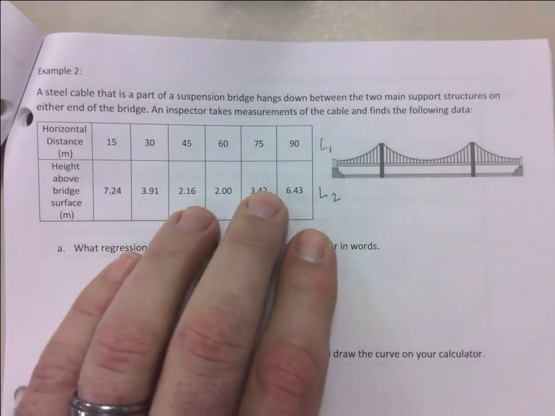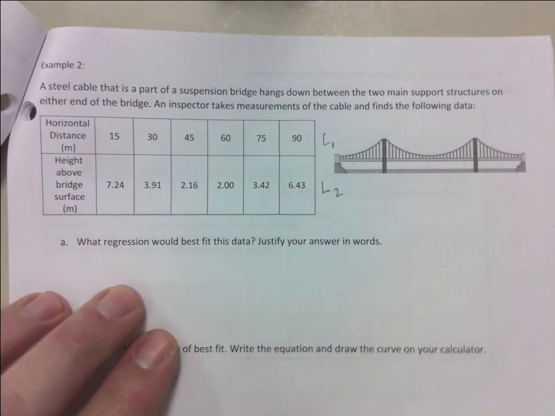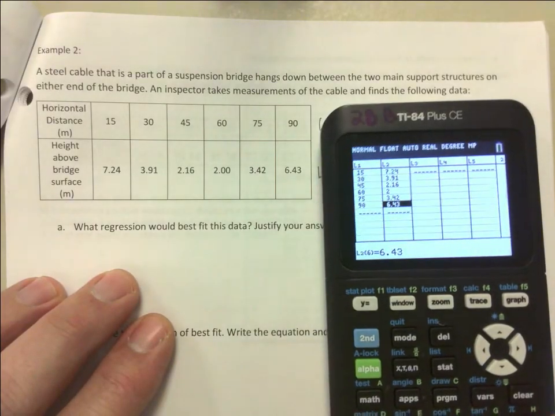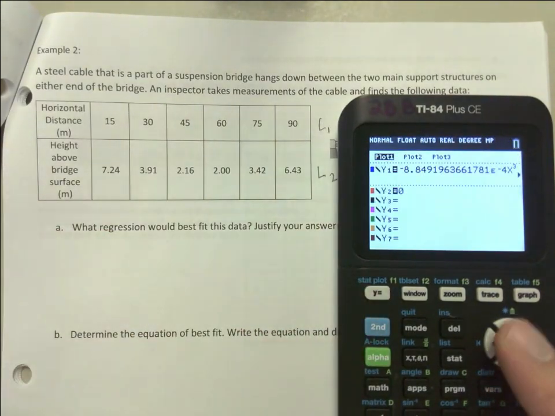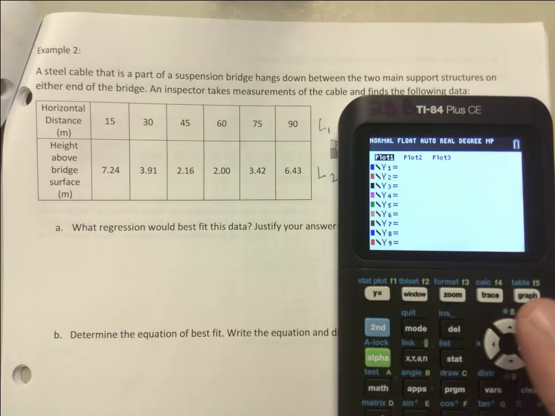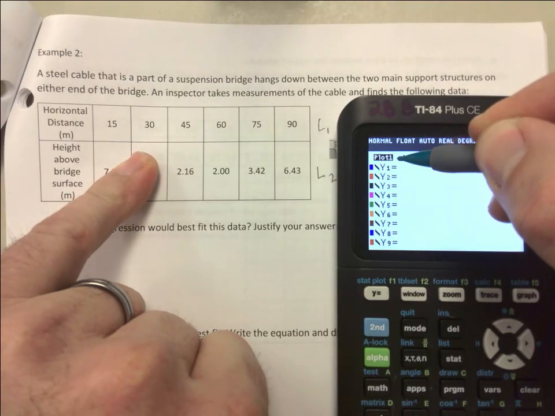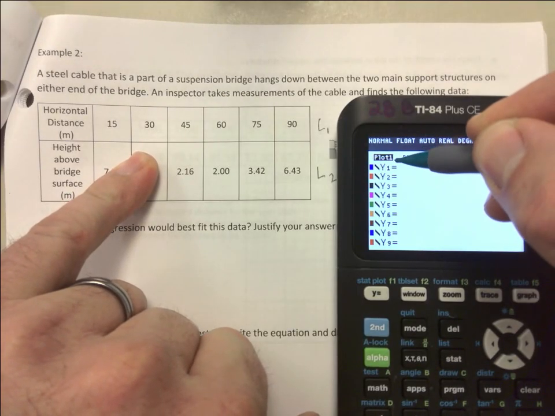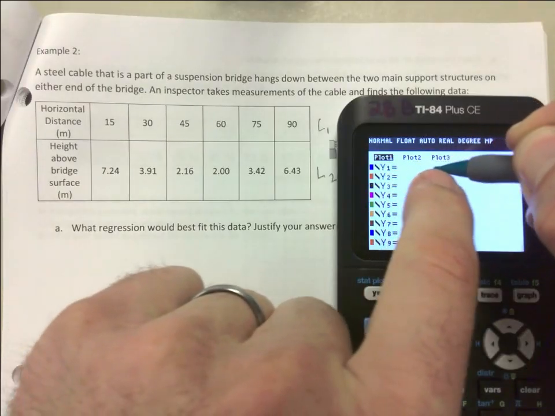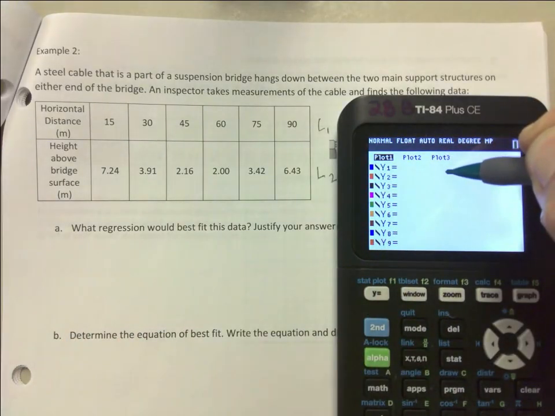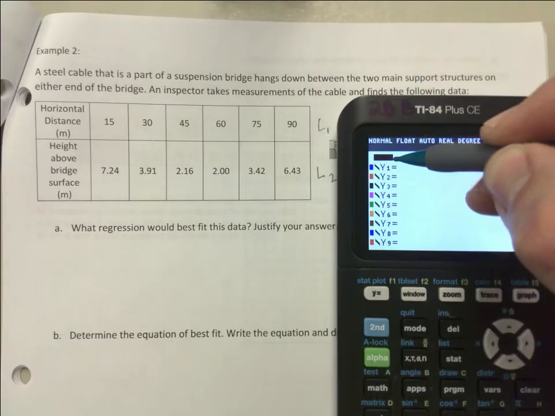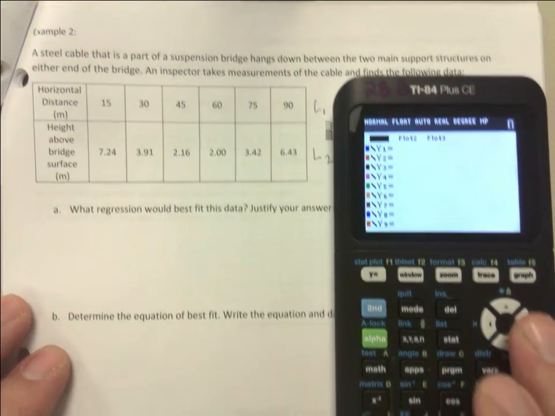We entered this into L1 and L2. We're going to look at the regression here. So the best way to do it is, I'll repeat this again. Plot 1 is only on if we're doing a regression. If you have that on and you're entering manually, sometimes it complains. It will actually not let you graph whatever you're trying to graph. So your first thing should be, oh, plot 1 is on, turn it off, right? That is a big reminder.